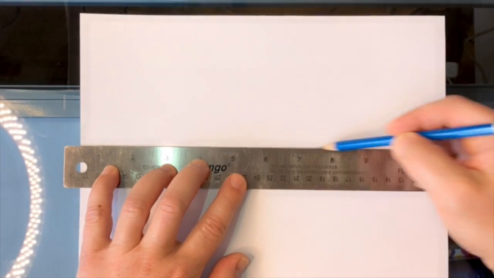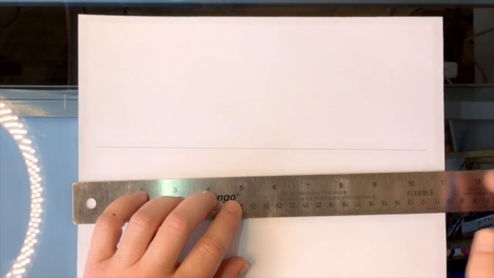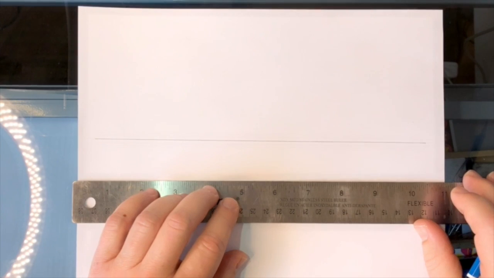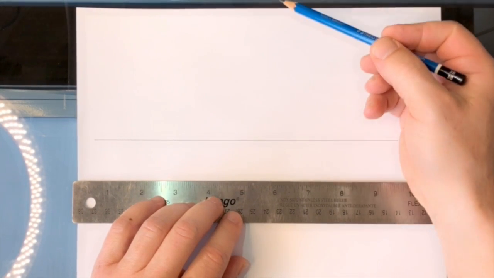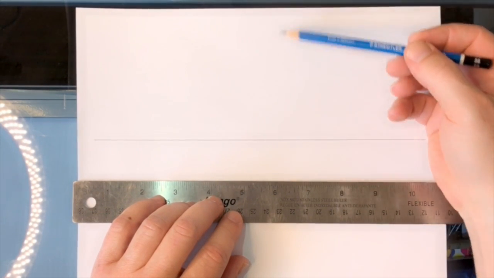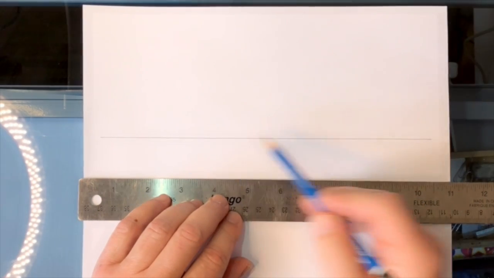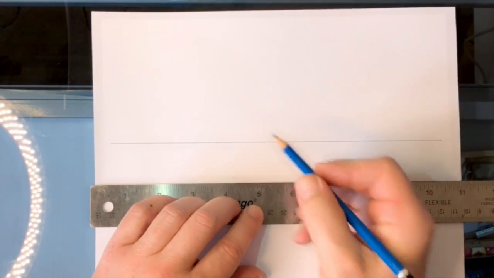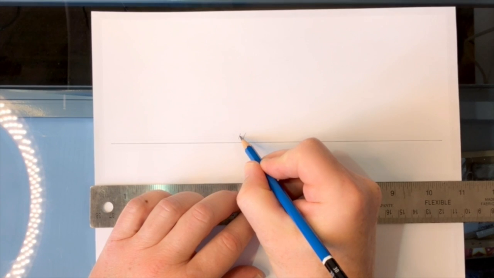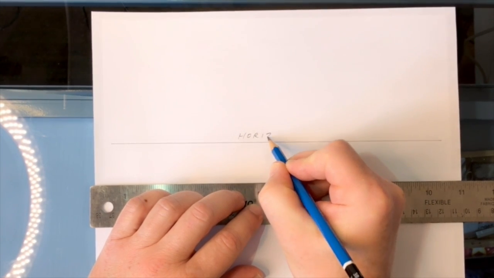We're going to draw a line horizontal across the page. Try as best you can by eye to make that horizon line parallel to the sides of the page. We're going to label it horizon line.